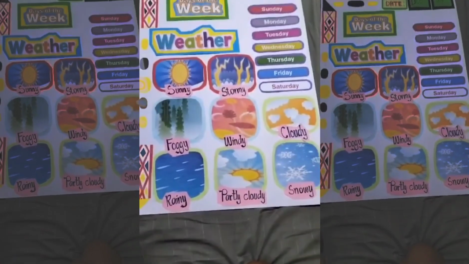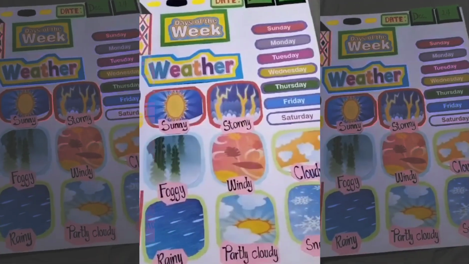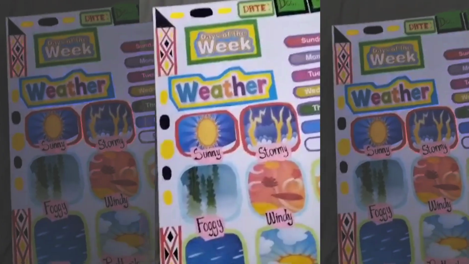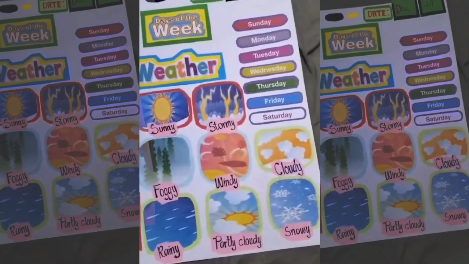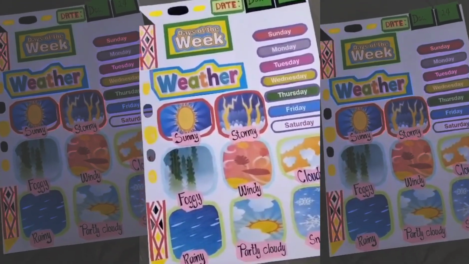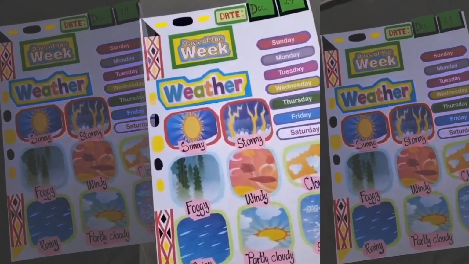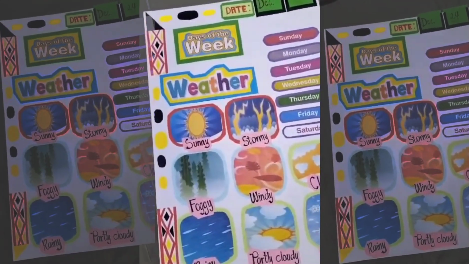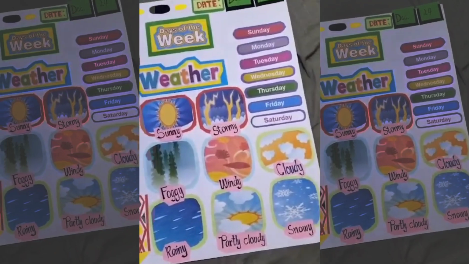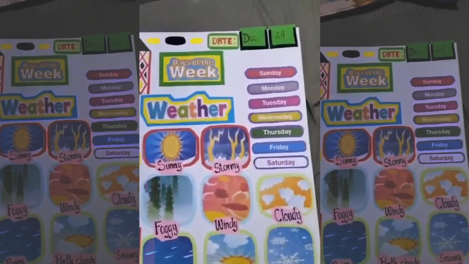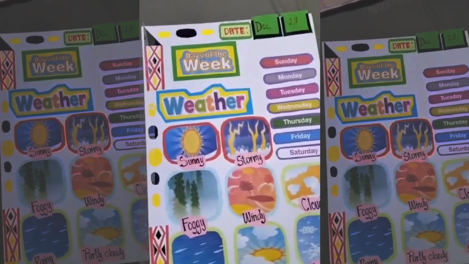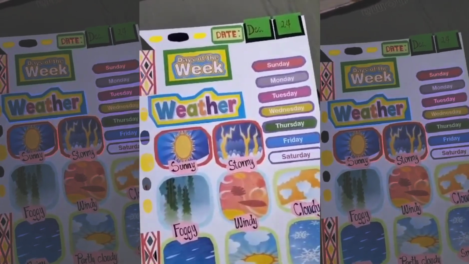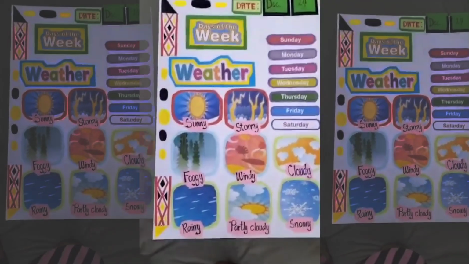So that's it. This is so basic, but for students who have special needs, it can really help them in their daily life and for them to be reminded. I hope that this output will help them in their learning. That's it.